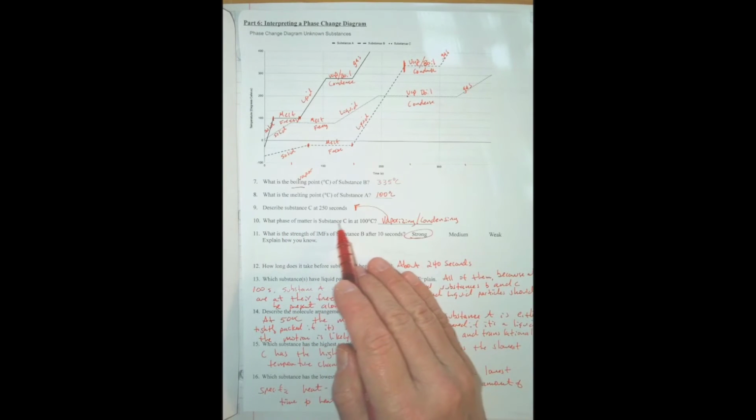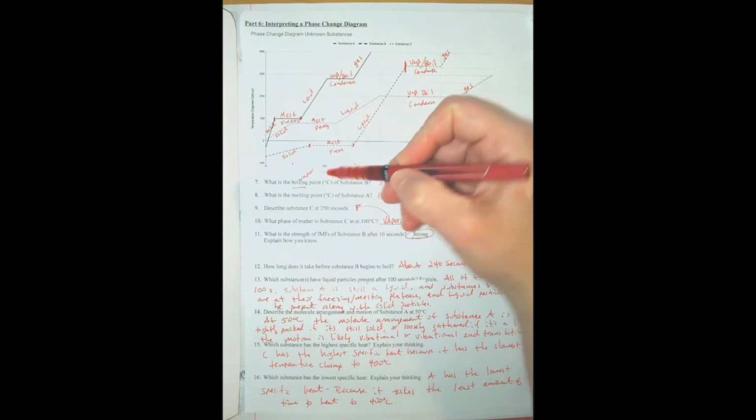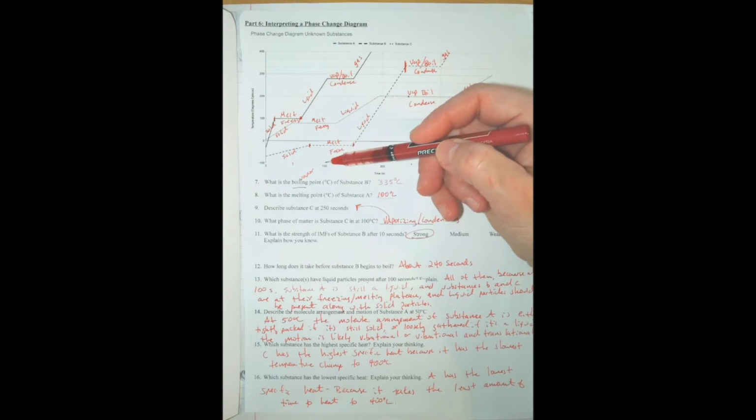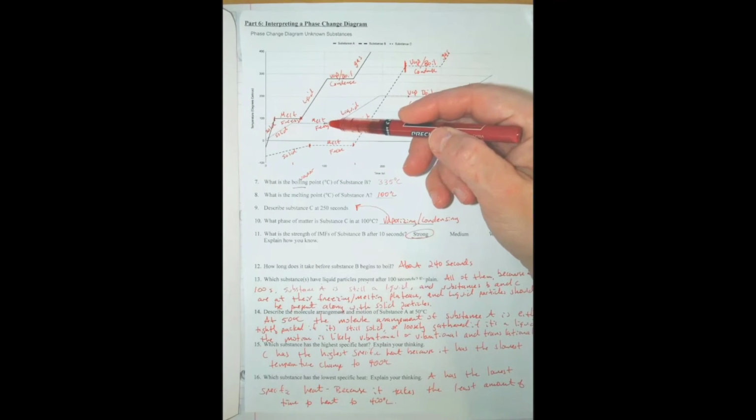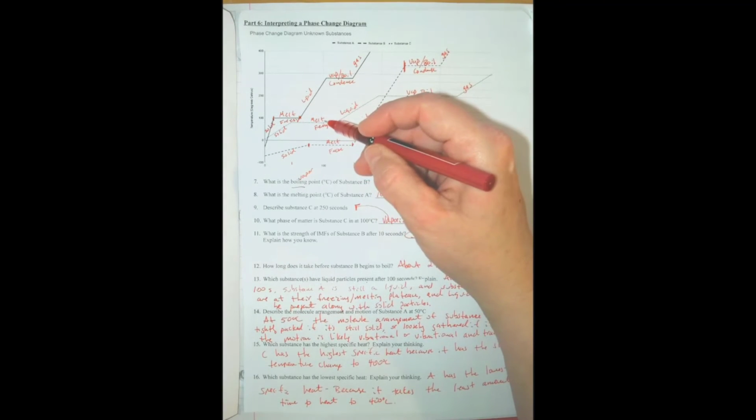What phase of matter is substance C at 100 degrees? Well, here's substance C right here at 100 degrees. And so what we have here, it's both liquid and solid at 100 degrees. It's doing both at that point.